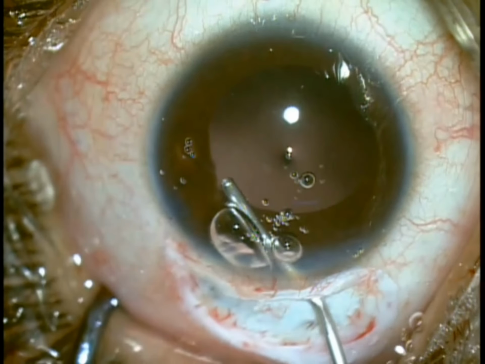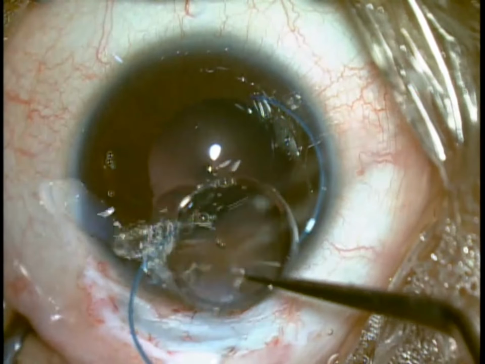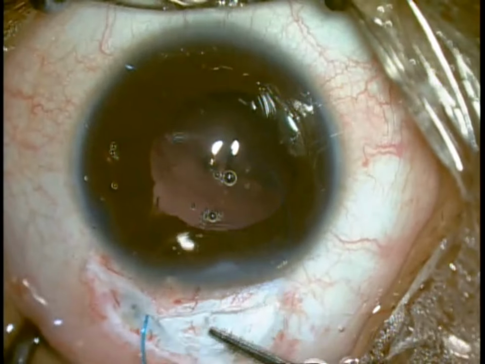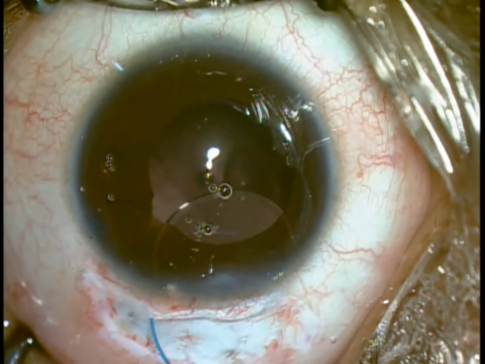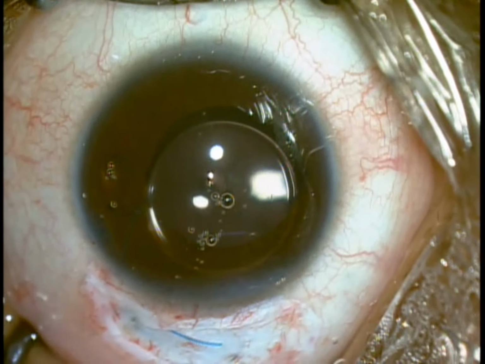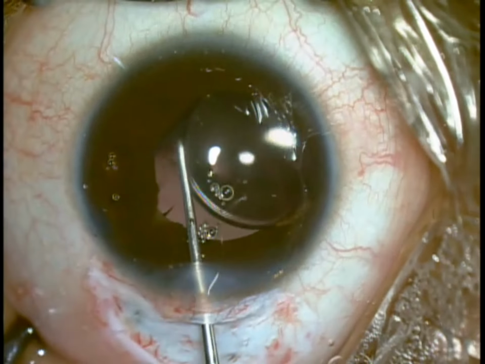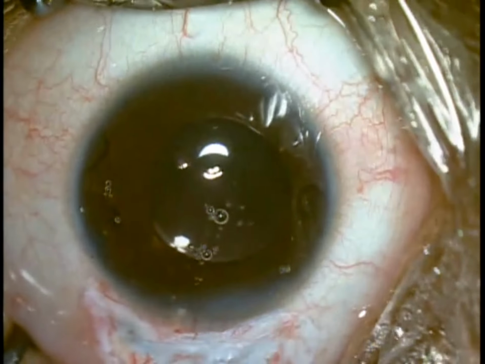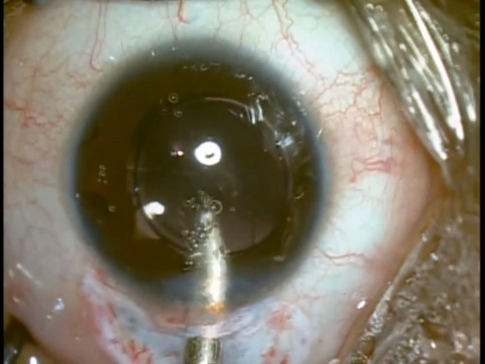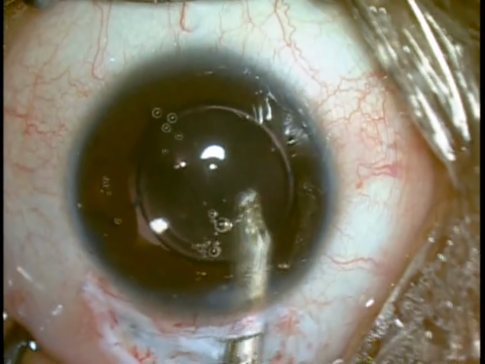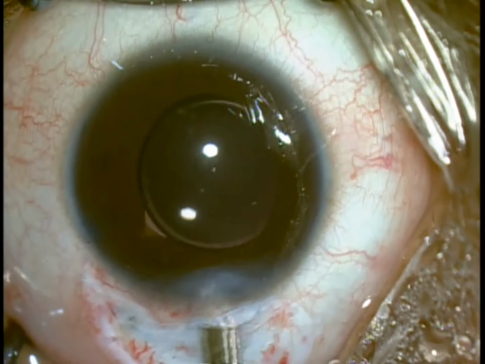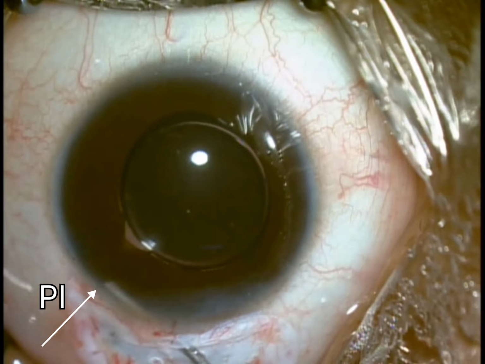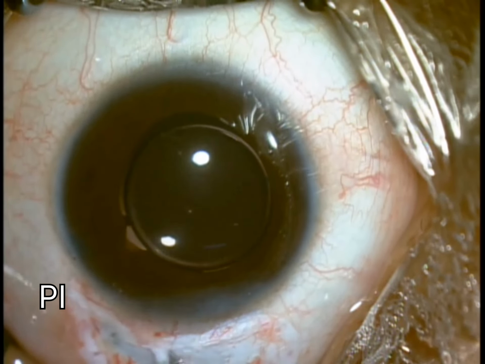At this point, it is to be noted that the status of the bag temporally and the capsular support is unknown. Therefore, a 3-piece posterior chamber intraocular lens is implanted in the sulcus. After a thorough visco-wash, peripheral iridectomy done with the vitrector at 2 o'clock position.